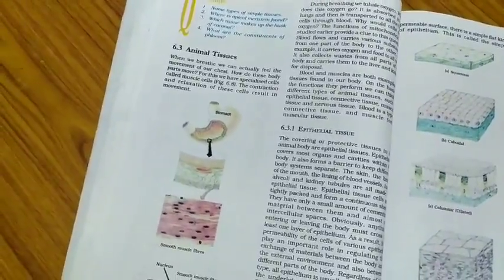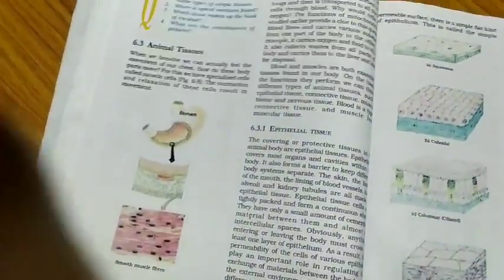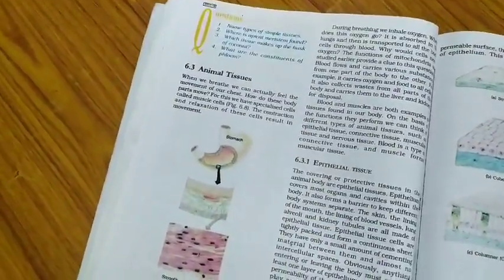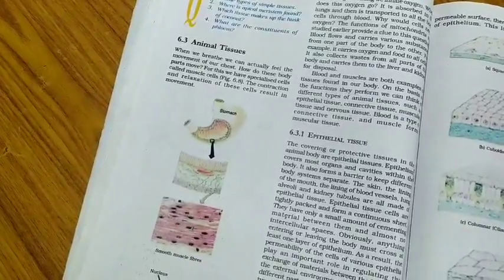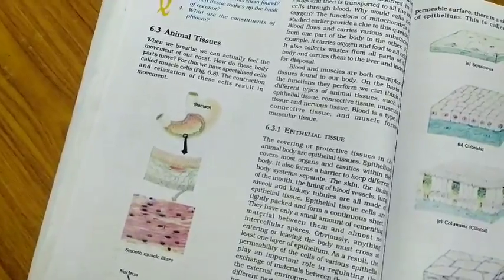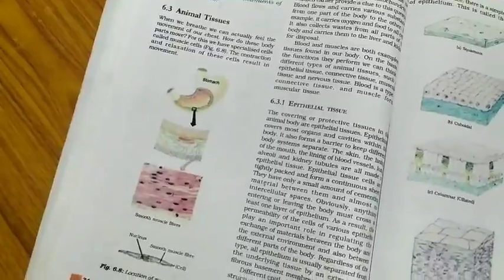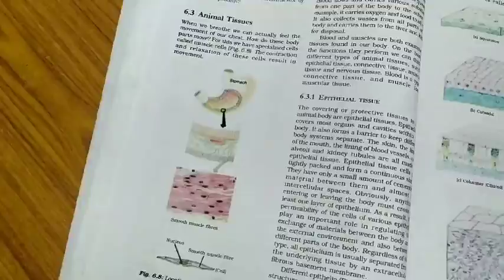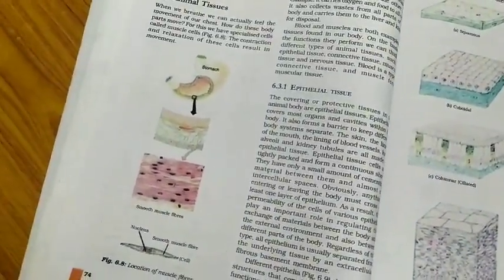Blood and muscles are both examples of tissues found in our body. The animal tissues are epithelial tissues, connective tissues, muscular tissues, and nervous tissues. Blood is a type of connective tissue. Muscles form muscular tissue. Epithelial tissue is a covering or protective tissue in the animal body.